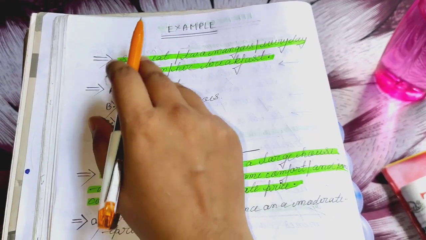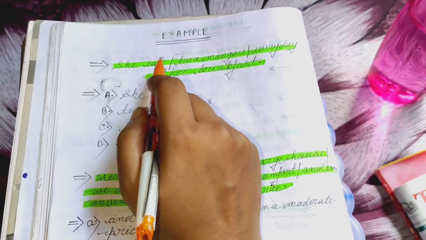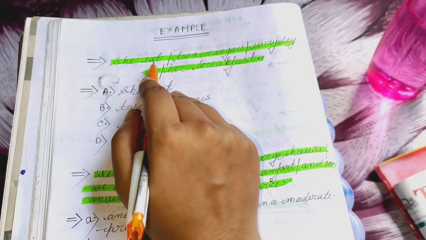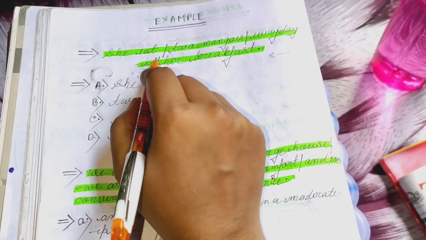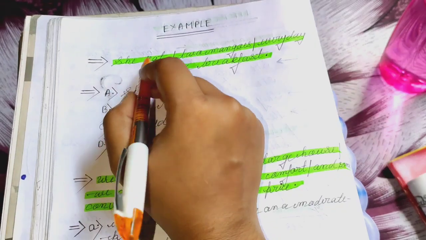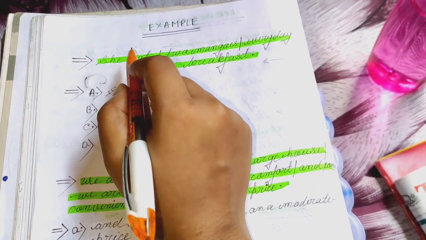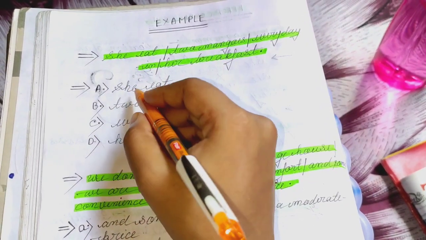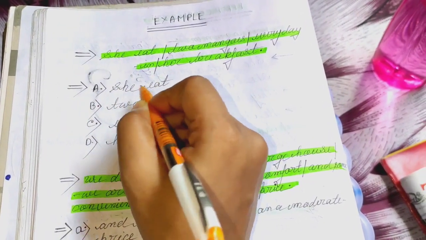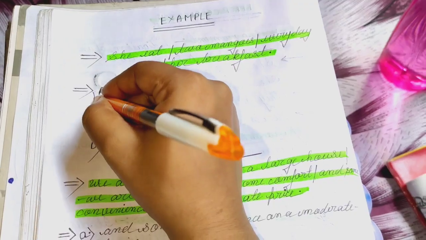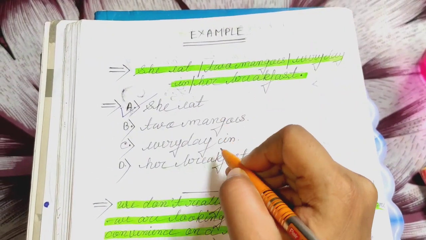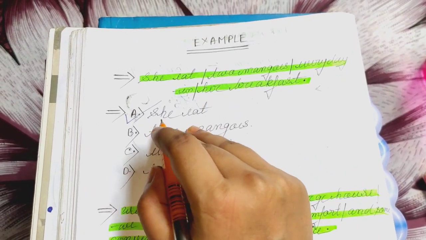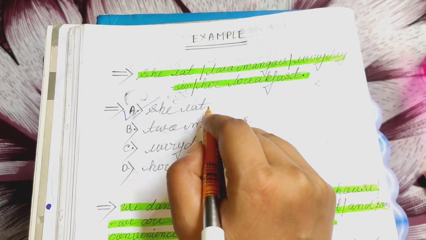If it is a third person singular number, then at the end of this main verb, we can write s, but it's not present here. That is why she eat particularly is the incorrect one in this sentence. So here A will be the correct answer, she eat. And apart from it, the other 3 options are incorrect, and A will be the correct one here only.